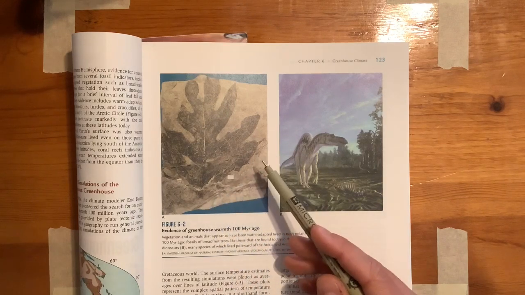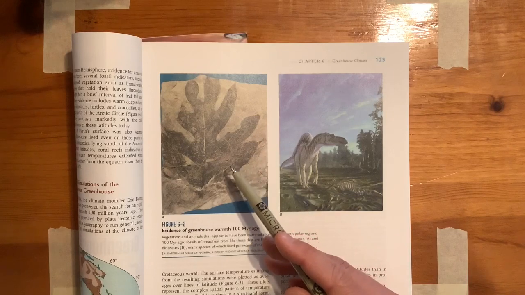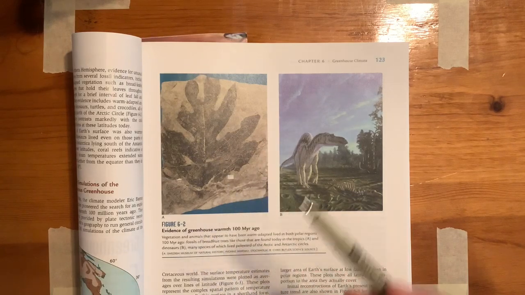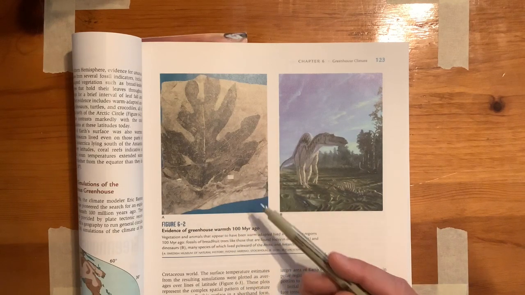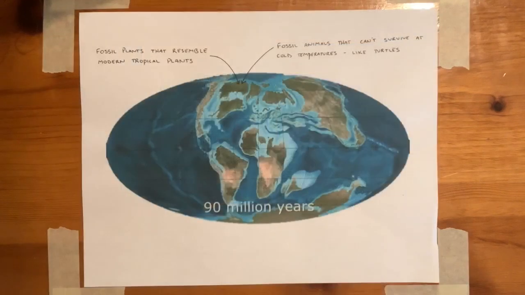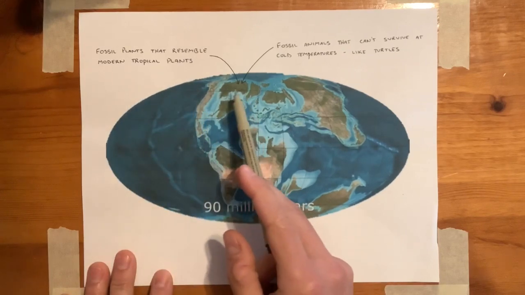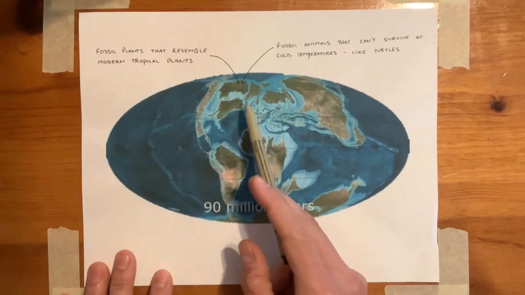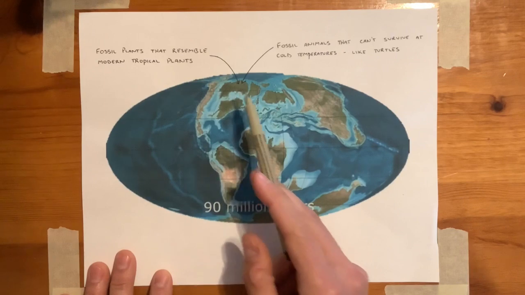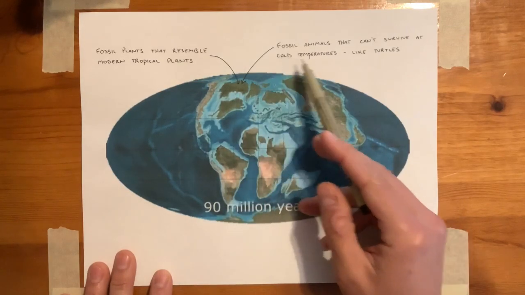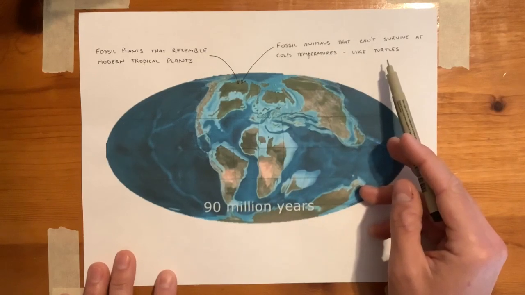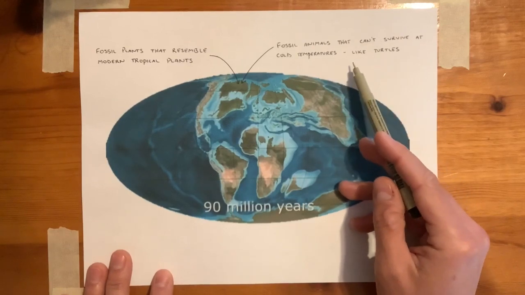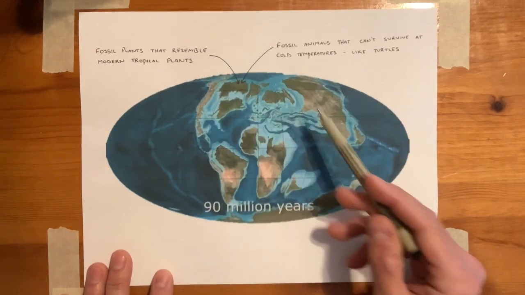There's also a rich fossil plant record in Antarctica that shows things like ferns and sort of palm tree-like plants at the north and south poles. So the geologic record has fossils in it of, for instance, these fossil plants found in northern Canada, places that would have been near the North Pole 90 million years ago, as well as fossil animals that we know sort of can't survive in cold temperatures. Things like turtles that are cold-blooded, that simply can't survive in current polar regions.